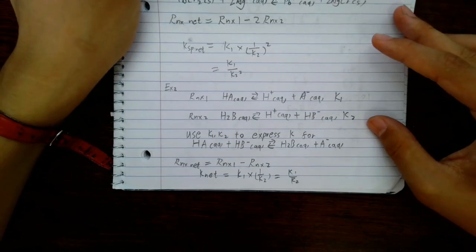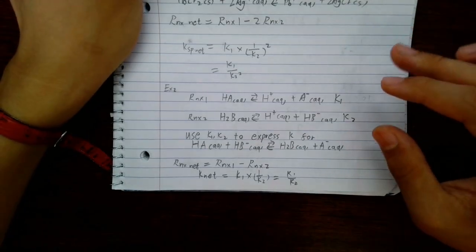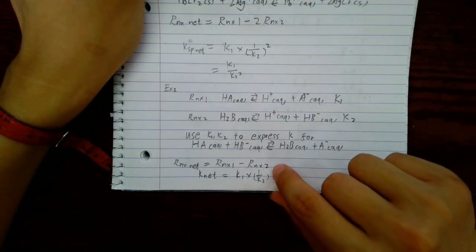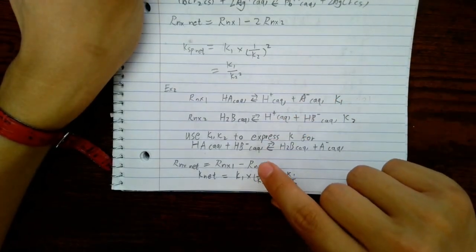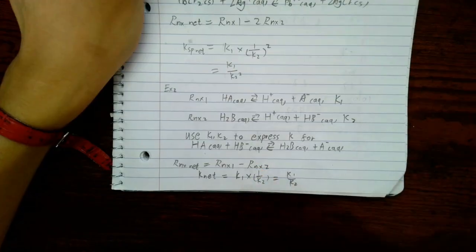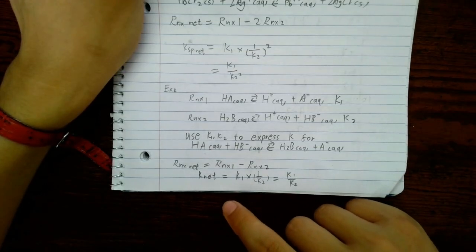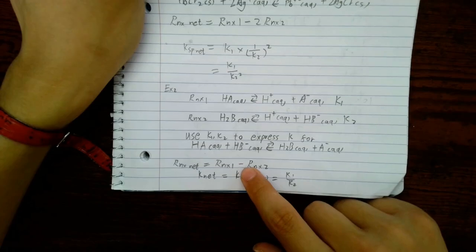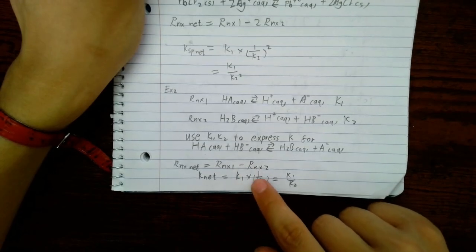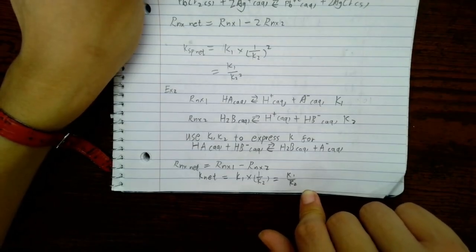Here is a second example. As usual, we are given 2 different reactions. The first thing here is to apply Hess's law and figure out how to use those 2 reactions to get the net reaction. Then we apply the rules we learned on the previous page. Reaction number 1, we just multiply K1. Reaction number 2 is subtracted, so we flip it, and we get K1 over K2 to be our new equilibrium constant K.